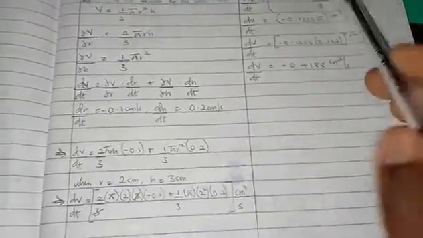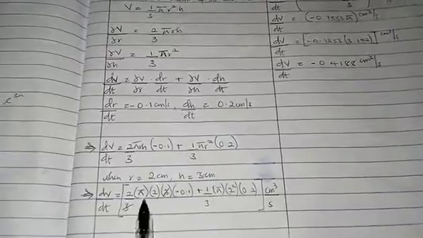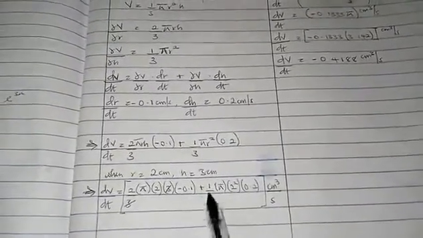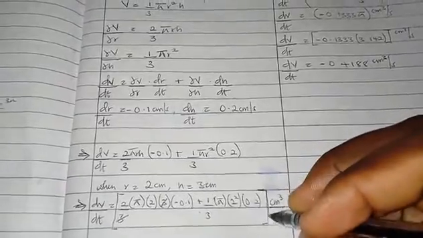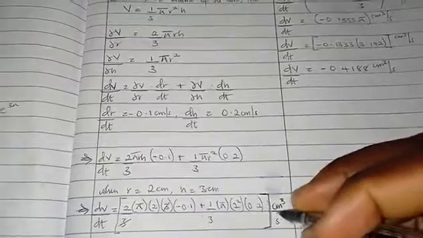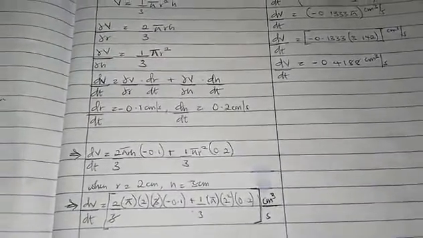Now you see, if you come back here, they said when r is equal to 2 and h is equal to 3, you have that dv over dt is equal to 2 over 3 pi times 2 times 3 multiplied by minus 0.1 plus 1 over 3 pi times 2 square times 0.2. Now recall it is volume. Volume is cm cube per second. Don't forget your SI units.